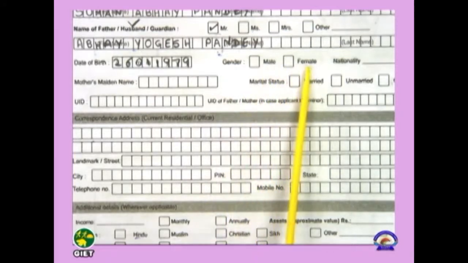Gender: male, female. If you are a boy, you will put a tick mark in the box of male, and if you are a girl, you will put a tick mark in the box of female. I will put a tick mark in the box of female.